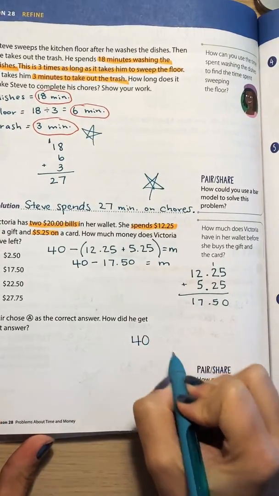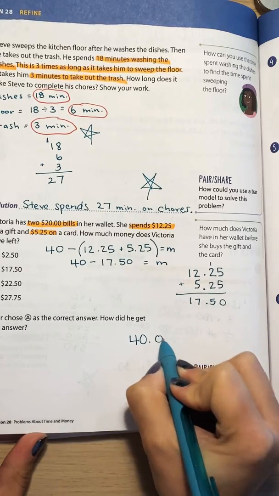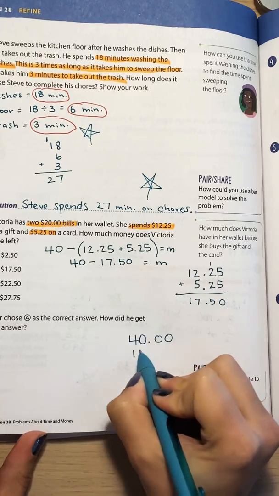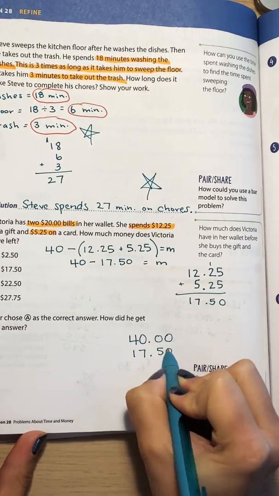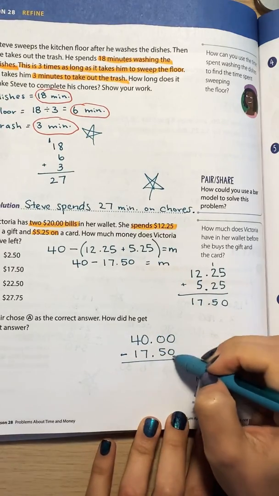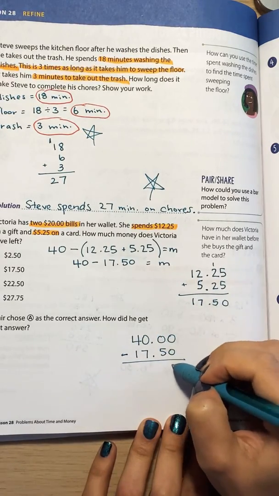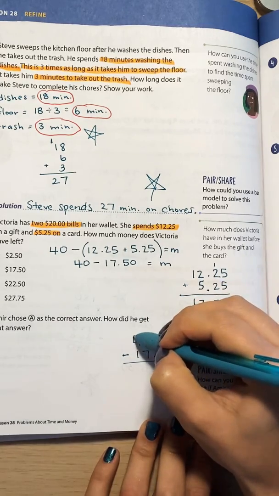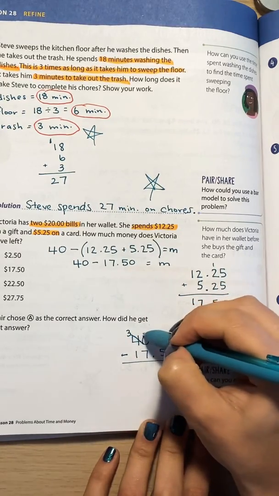40, and remember, if it's just even 40, there's a decimal place and 0 cents, minus $17.50. Okay, so 0 minus 0 I can do, it's just 0, but I can't do this one, 0 minus 5. So now I have to come over here and start regrouping.